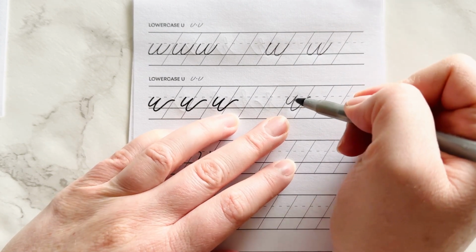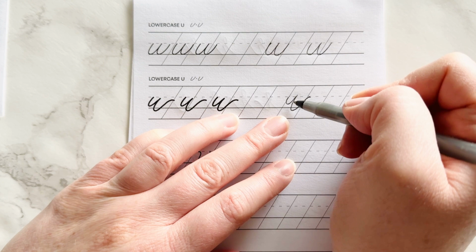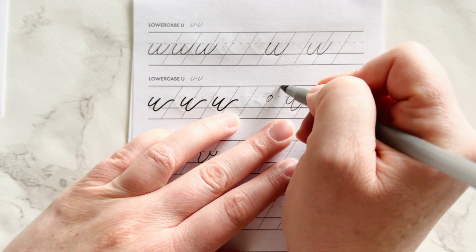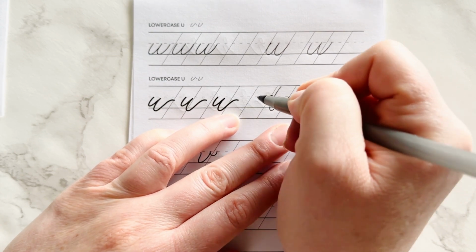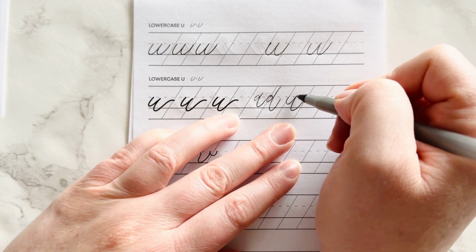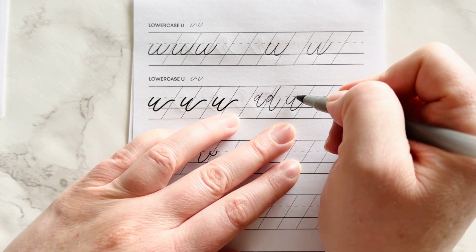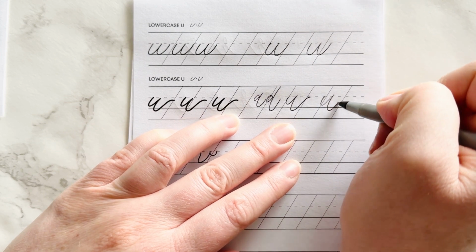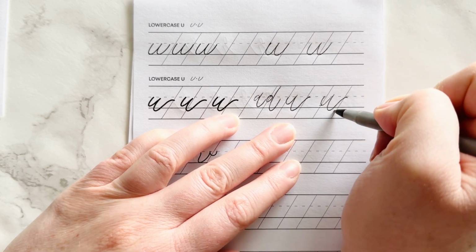I like to do this type of thing with the U, the A, I'm trying to think, the D, so the D is the same thing, where I make a smaller O form or underturn, and then the larger following underturn. So U, so this one's going to be smaller and this one's bigger.